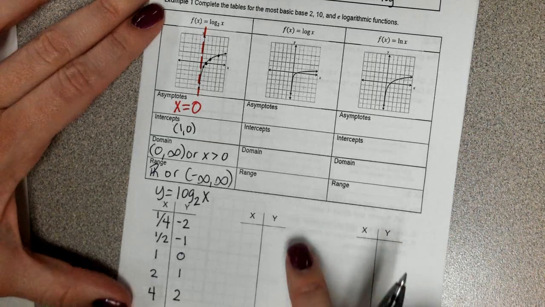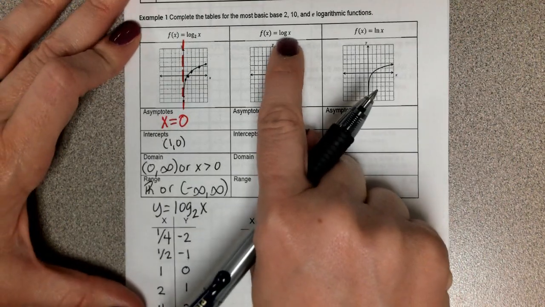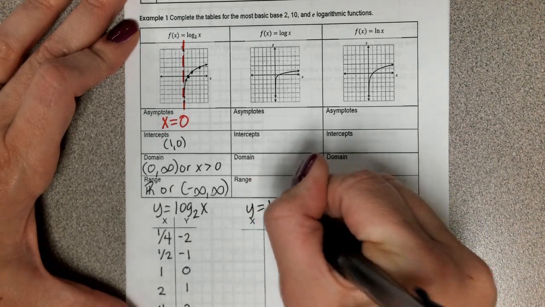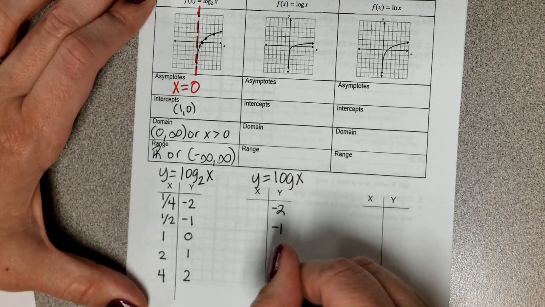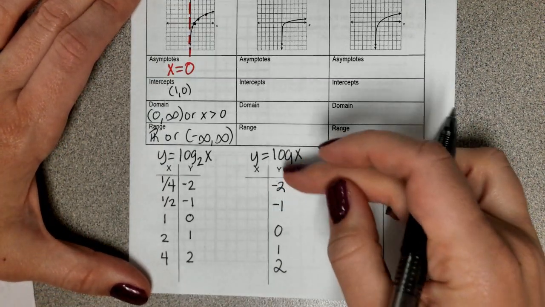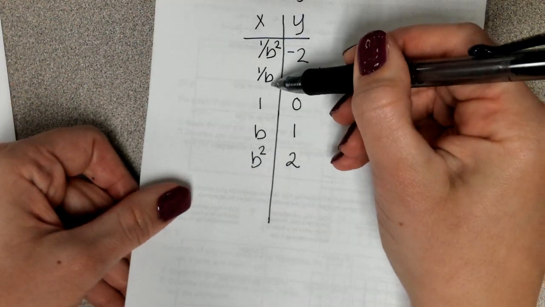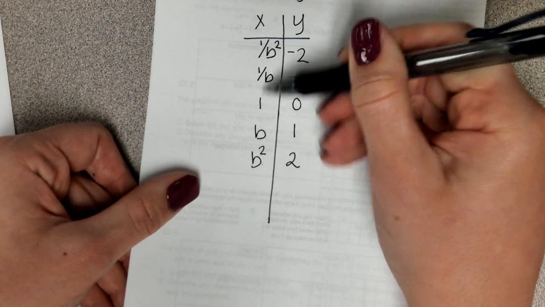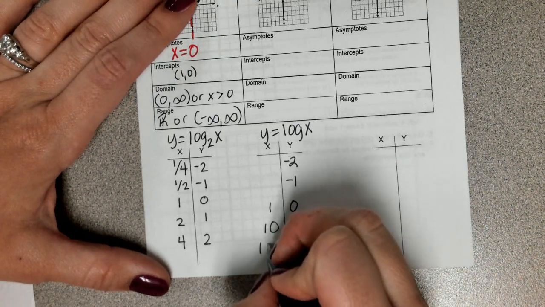Taking a look at the other two, the second one is log x. That's our common log. If we don't see a base, we know that means the base is 10. So if I want to make my table for this one, I'm going to keep my same y's, and then I'm just going to plug in 10 into this table. So 1, 10, 10 squared, which is 100, 1 over 10, 1 over 100.